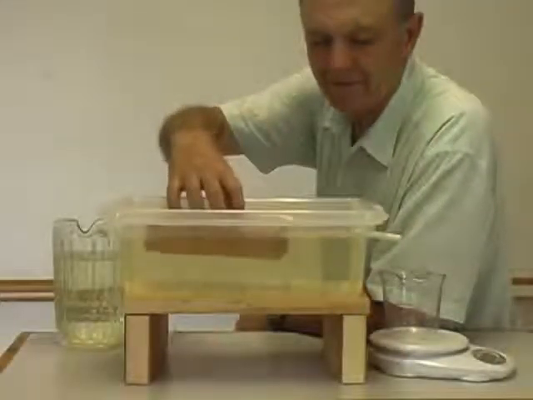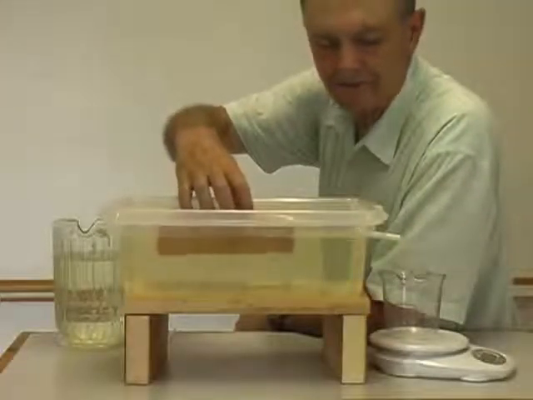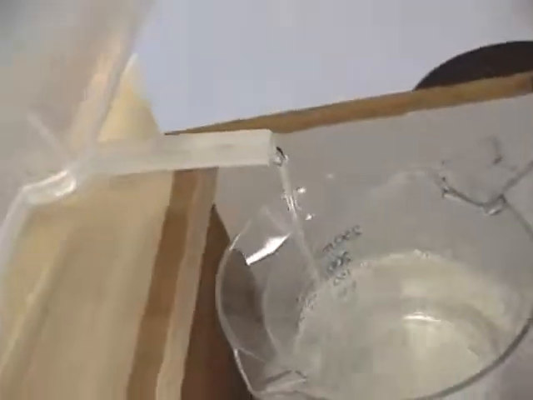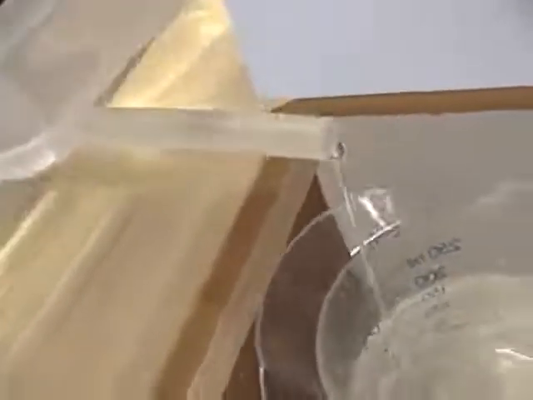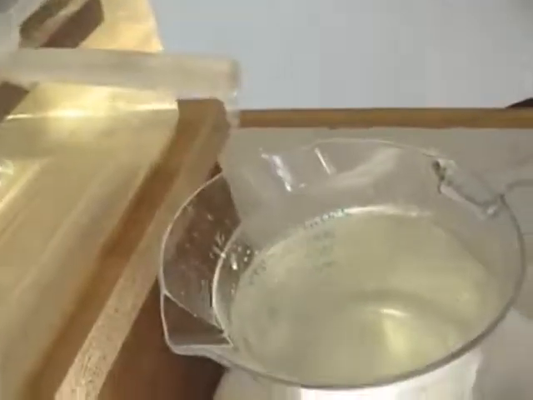When we lower our block into the water, displaced liquid starts flowing out the overflow tube. The scale is weighing this displaced liquid. After a few minutes, the flow slows and eventually stops.